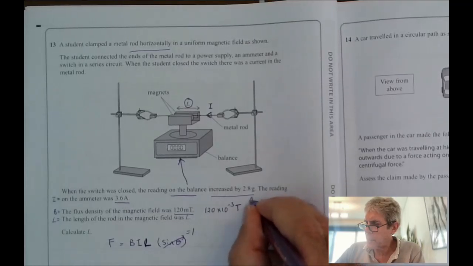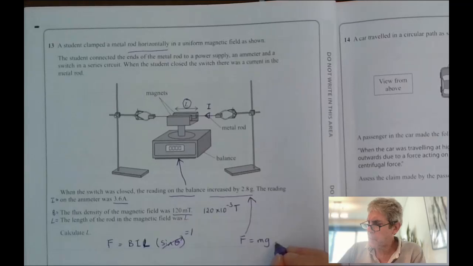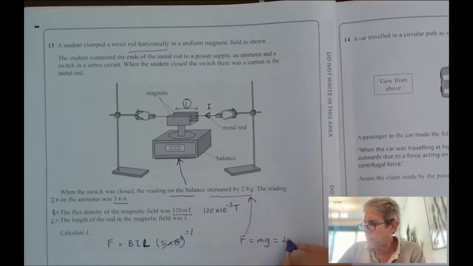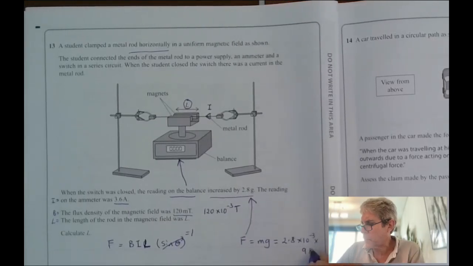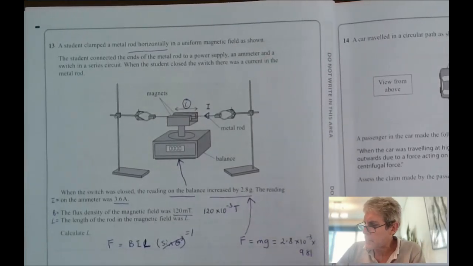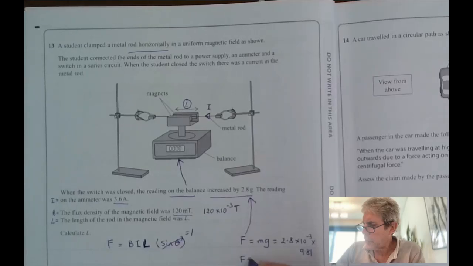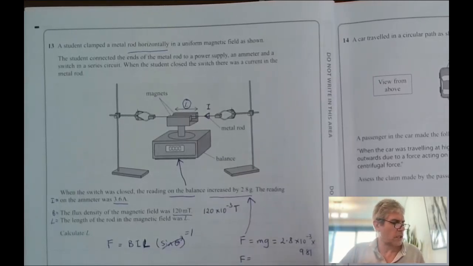from the 2.8 grams. So first we could quickly do this, since we're on it. 2.8 times 10 to the minus 3 multiplied by 9.81 allows us to get a force in newtons. I'm just looking at the calculation I did earlier.